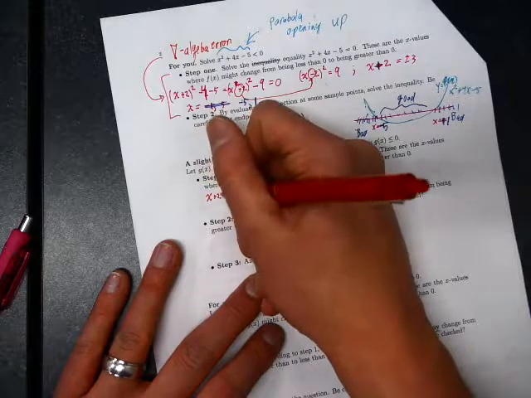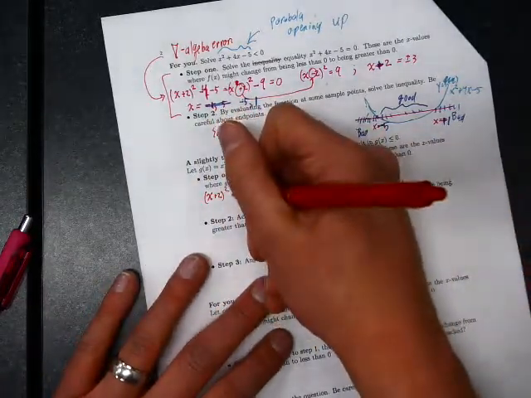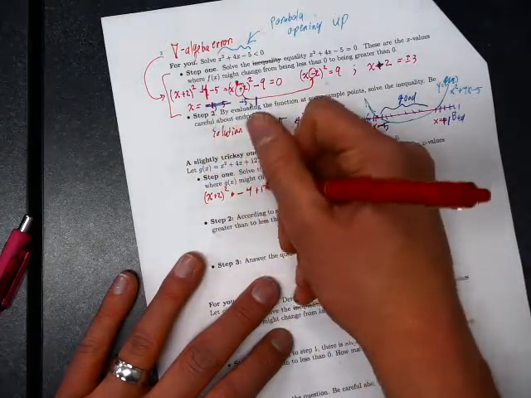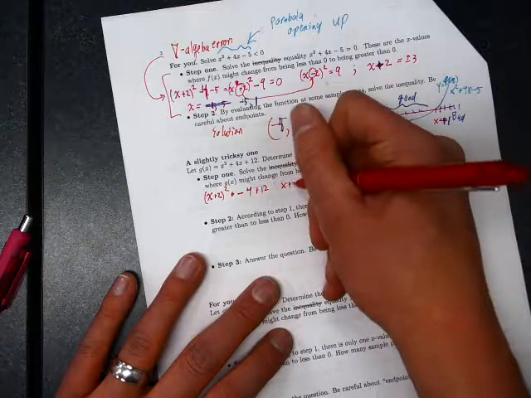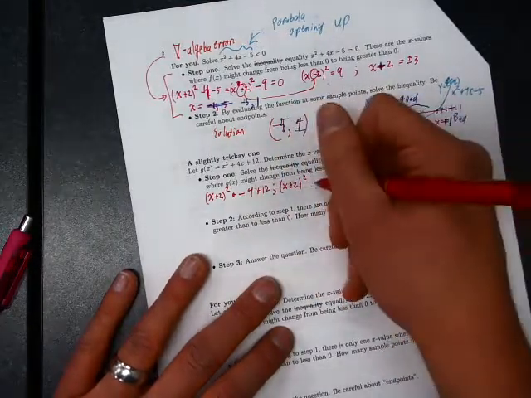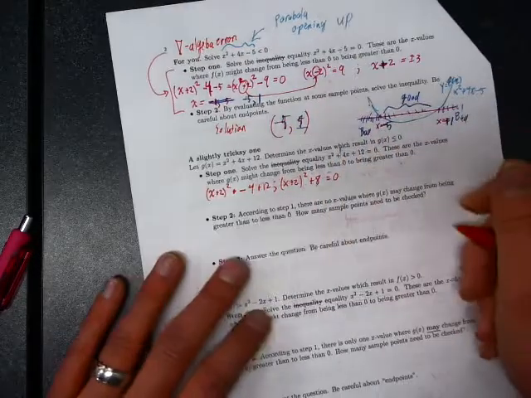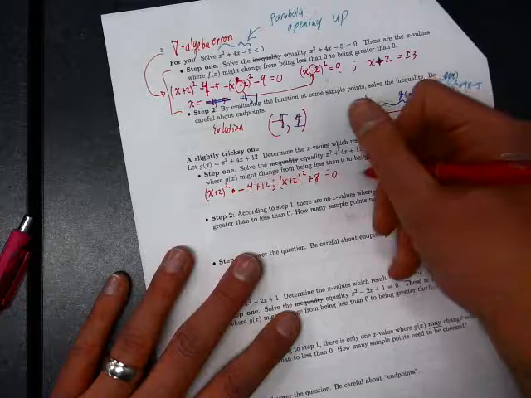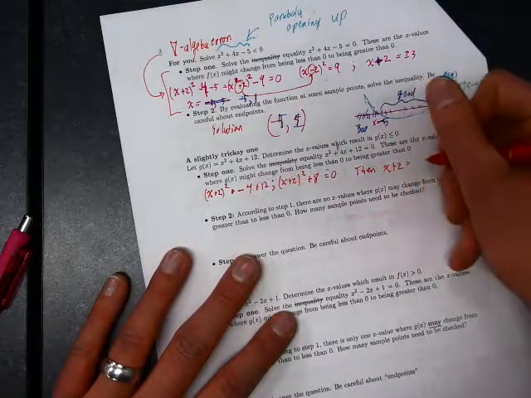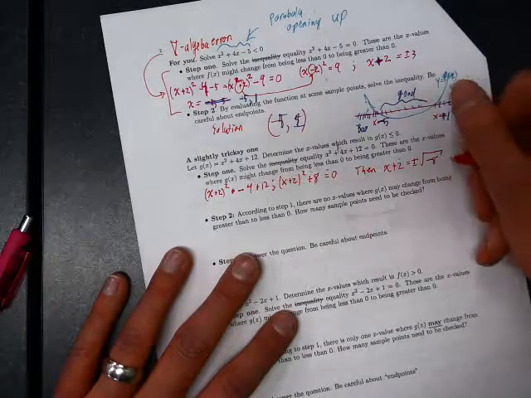So it'll be x plus 2, quantity squared, minus 2 squared, minus 4 plus 12. x plus 2, quantity squared, plus 8 is equal to 0. I need to solve that. But wait, then I'll get x plus 2 is equal to plus or minus the square root of negative 8.